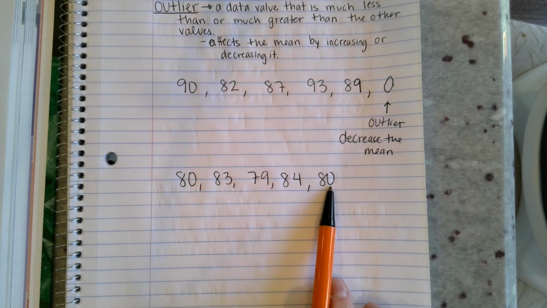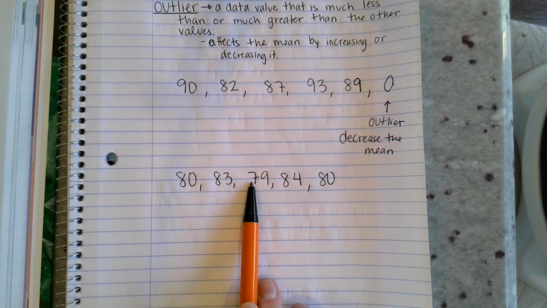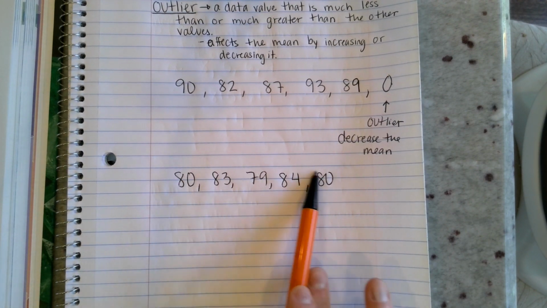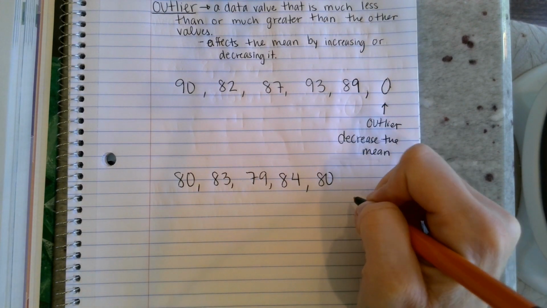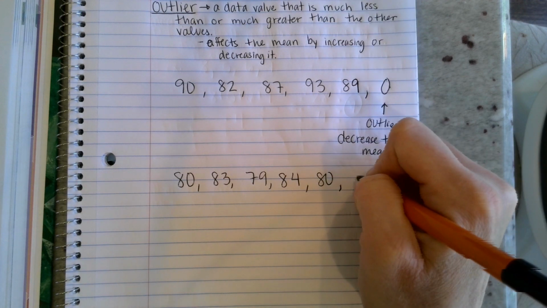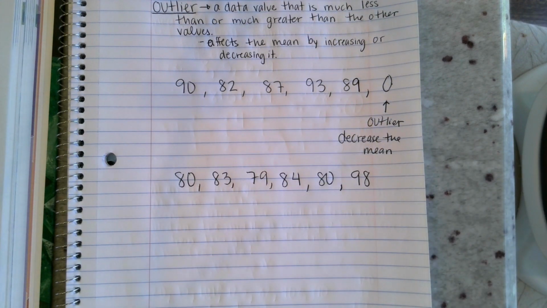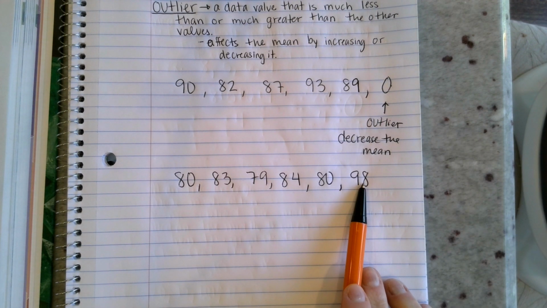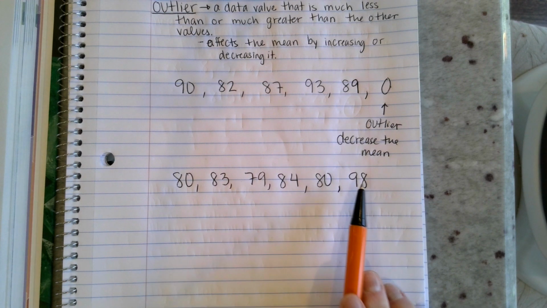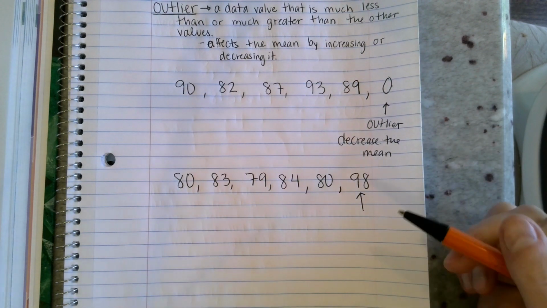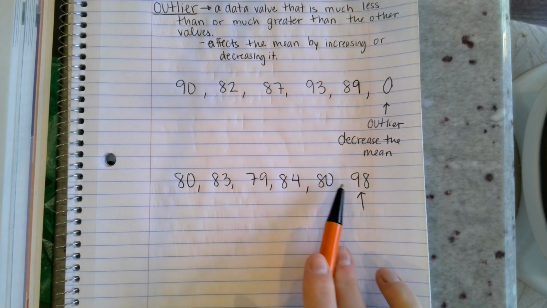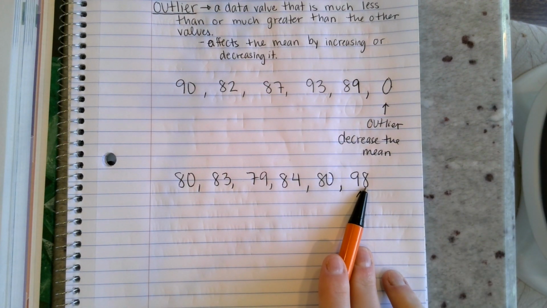Let's do another example. Say these are your grades in another class. You have an 80, 83, 79, 84, 80, so you're right at probably a low B. And then you really worked hard, you studied, you were prepared, and you earned a 98 on a test. What is that 98 going to do to your average? Yeah, it's going to increase your average. It's going to bring all of your other grades up. Once you get that 98, you'll see your grade goes up.